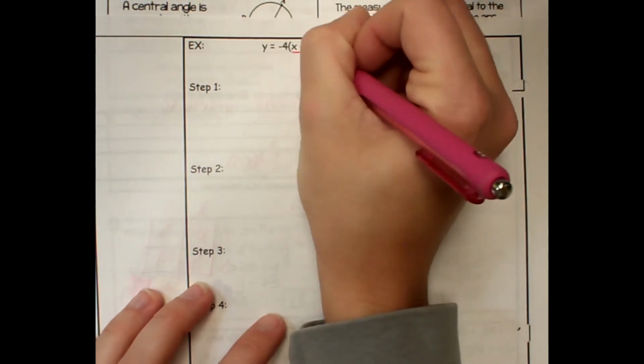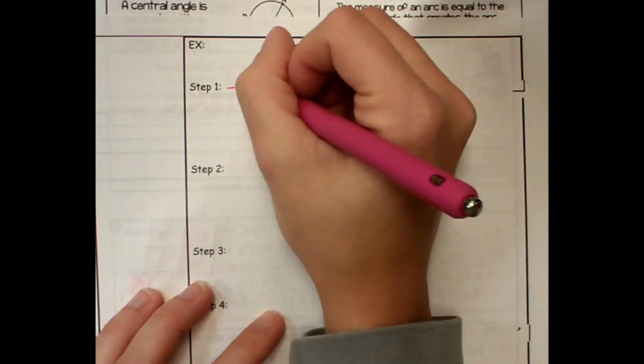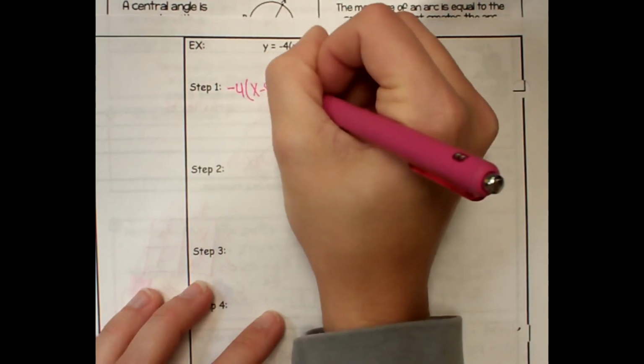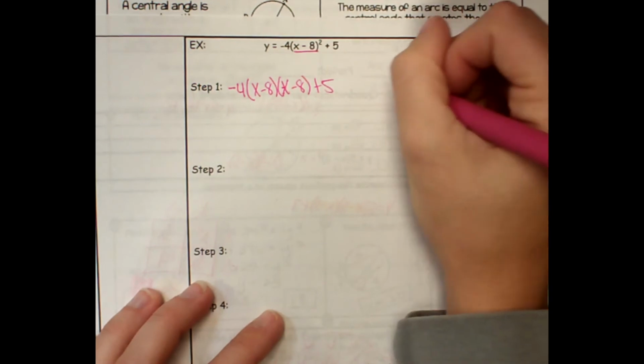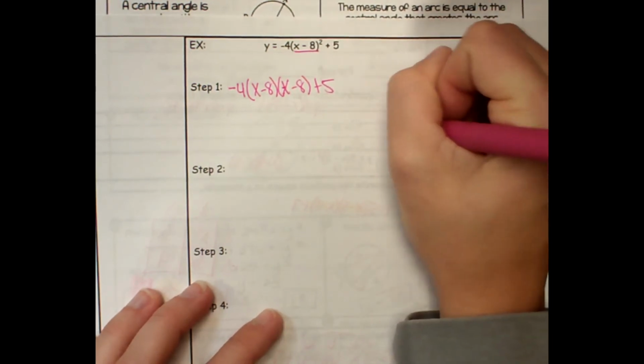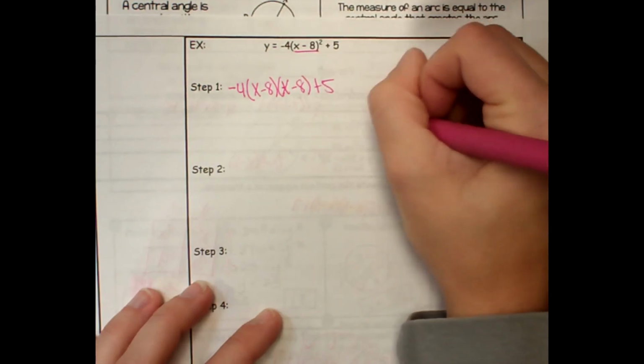So we have the same thing. Step one is that you replace your perfect square, and you write it out twice. And then you have to solve it. So do your box method. You're going to do x minus 8, x minus 8.